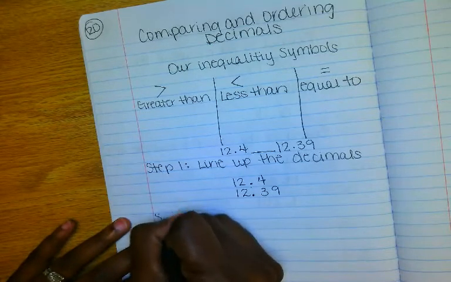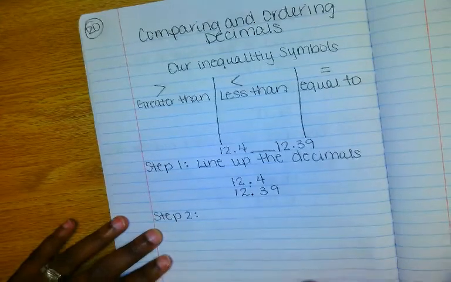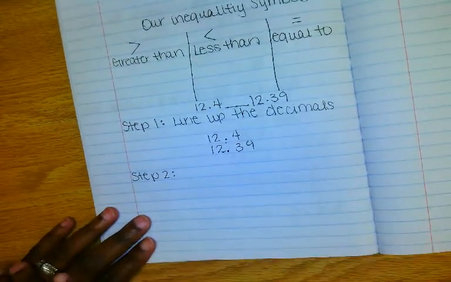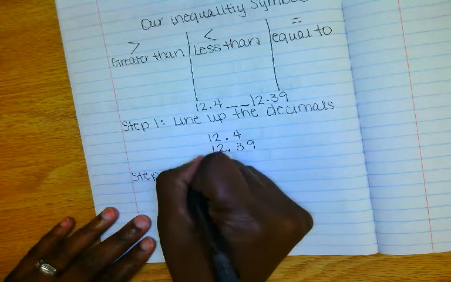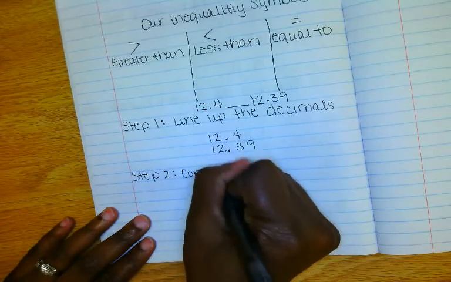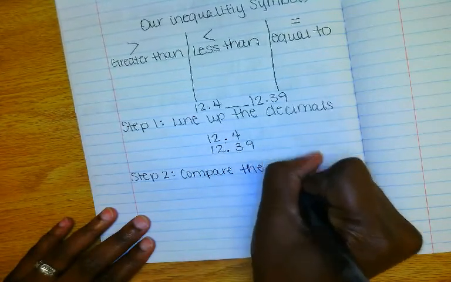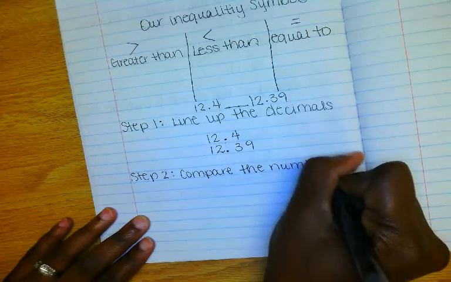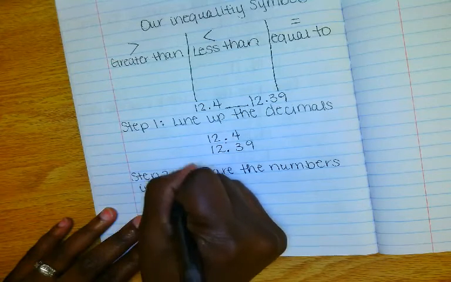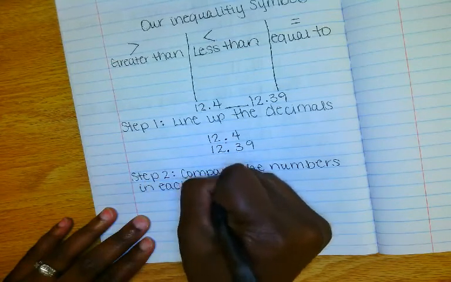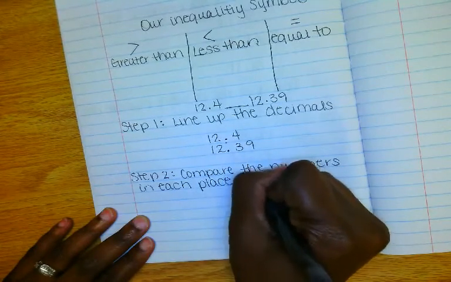Step 2. I'm going to compare the numbers in each place, starting with the largest place value.